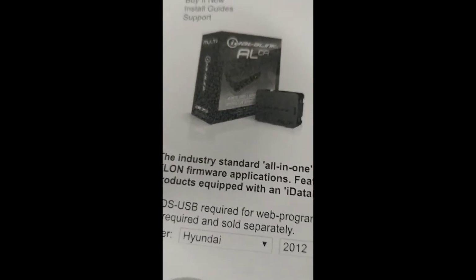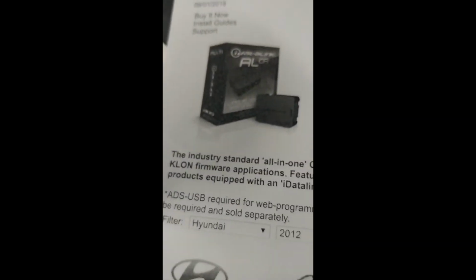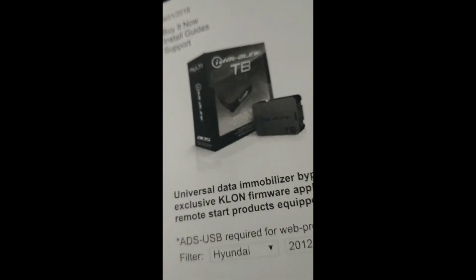The difference is that if they cover the exact same thing, this one's going to cost you $130, where this one's going to cost you like $80. So it's a $50 difference, and they're doing the exact same thing. So why choose the ALCA over the TB? It just doesn't make any sense.